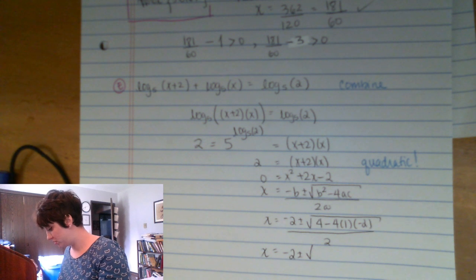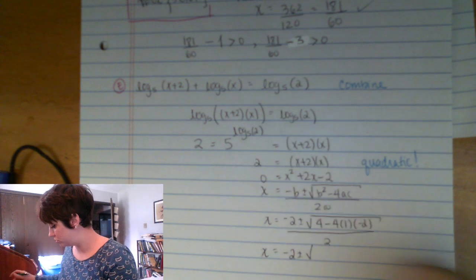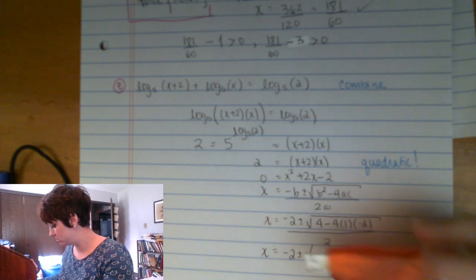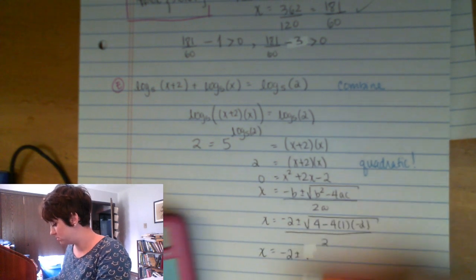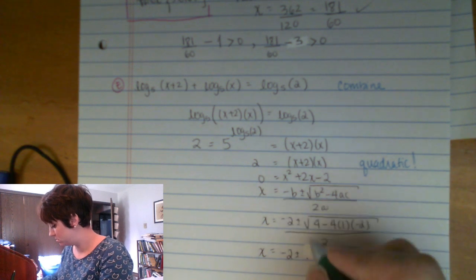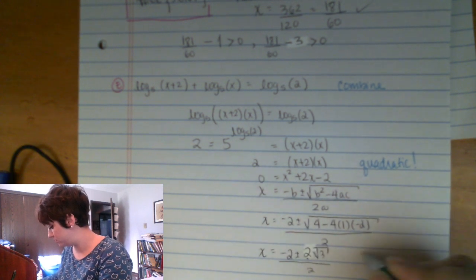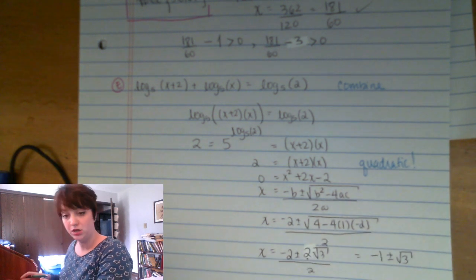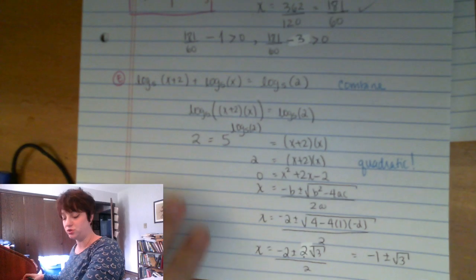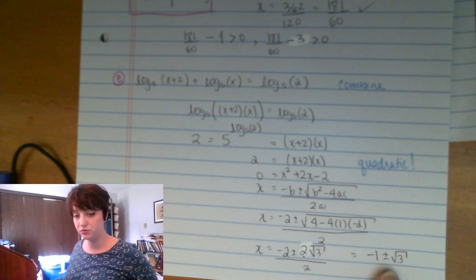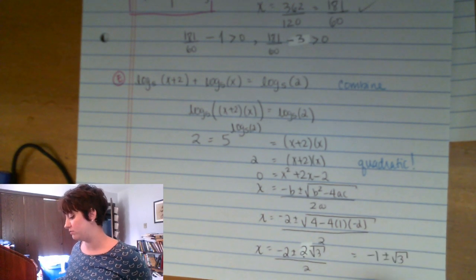So 4 plus 8 is 12, so 2 root 3. Two square root of 3 all over 2, which is negative 1 plus or minus root 3. Okay, so there's two possible solutions. One of them is negative 1 plus root 3, and the other is negative 1 minus root 3.